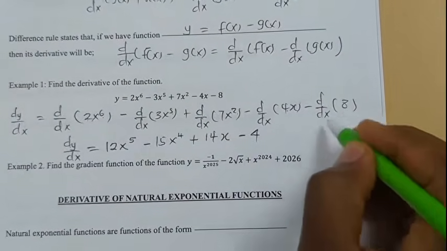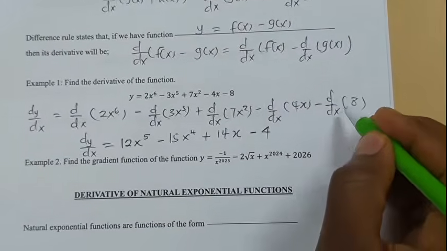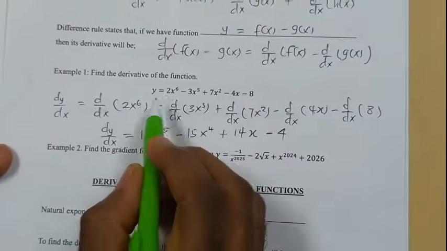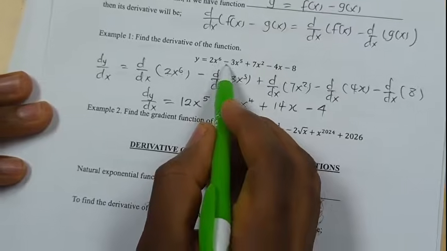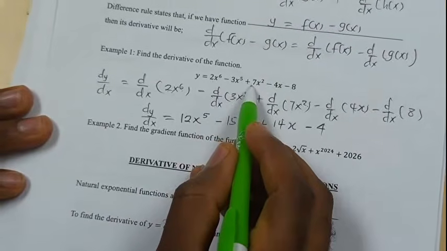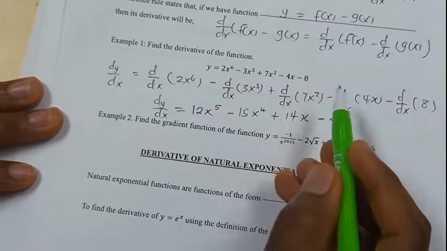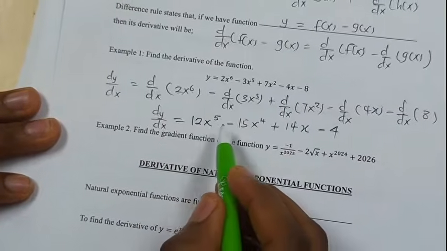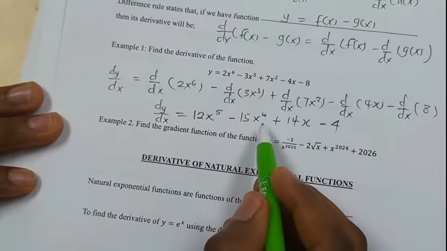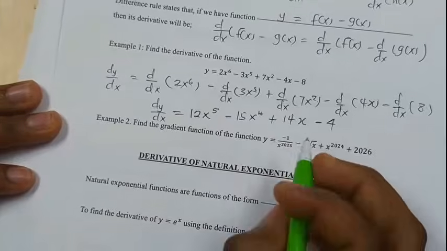And remember we said the differential of a constant, we looked at it earlier, is just 0. So the differential of the function 2x exponent 6 minus 3x exponent 5 plus 7x squared minus 4x minus 8 is just 12x exponent 5 minus 15x exponent 4 plus 14x minus 4.